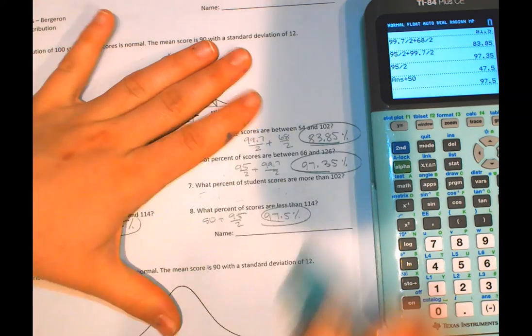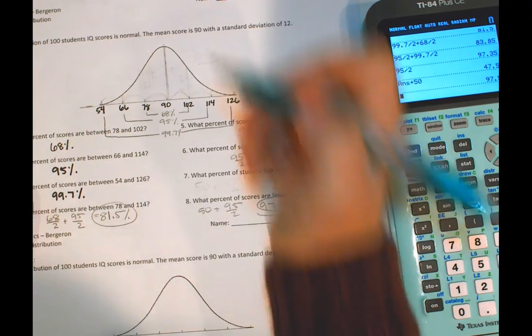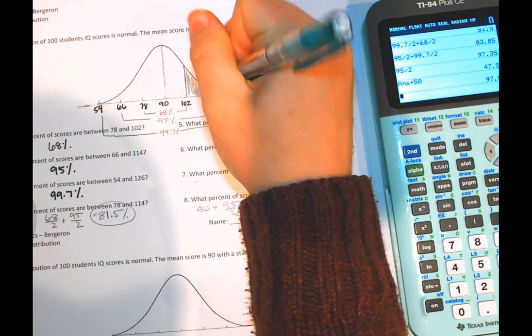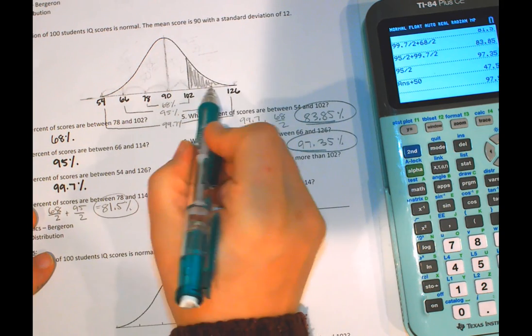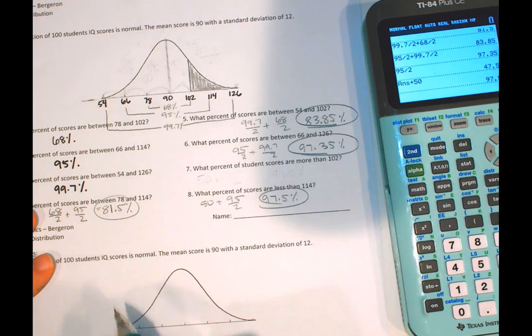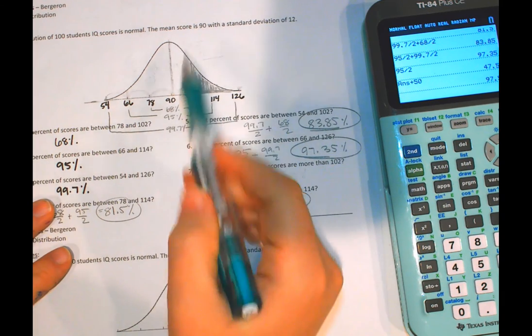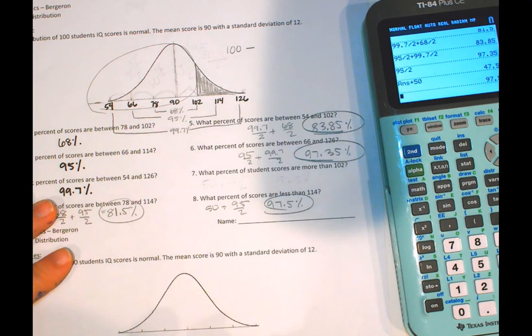Okay, so then this last one asks me to find the scores that are more than 102. So here's 102, and I actually want this shaded region here. Well, we haven't really talked about finding it when it's not in relation to the mean. However, this whole picture makes up 100%. So if I knew the area of this piece, if I do 100% minus the area of this, that would tell me this shaded region.